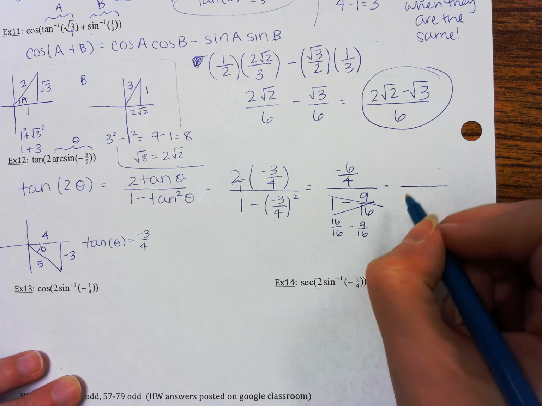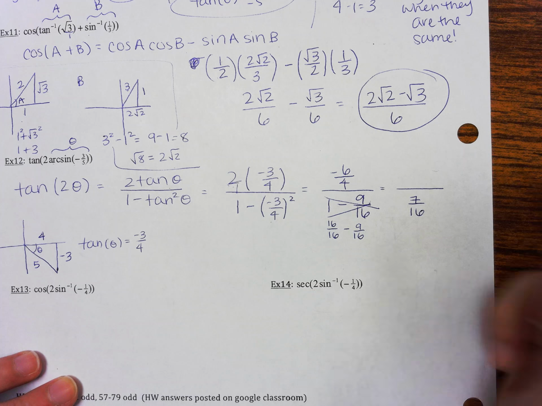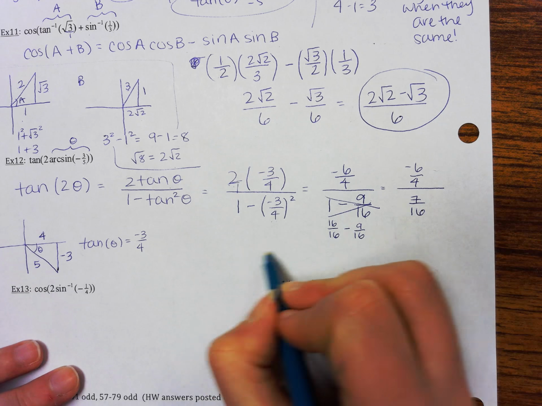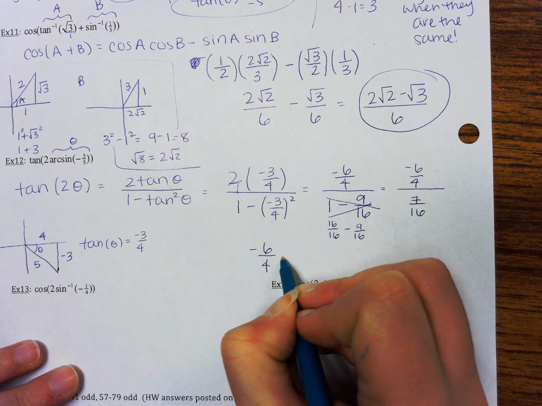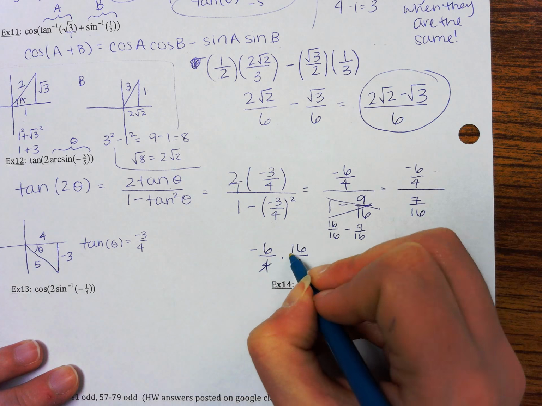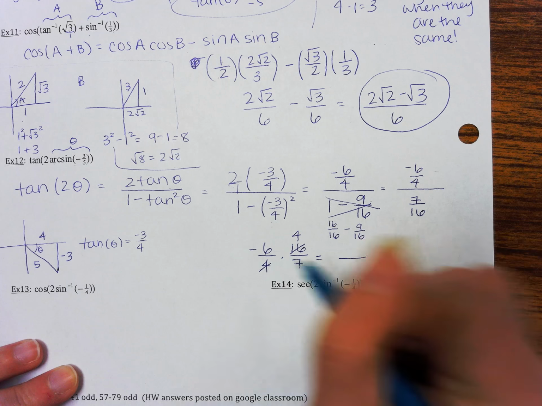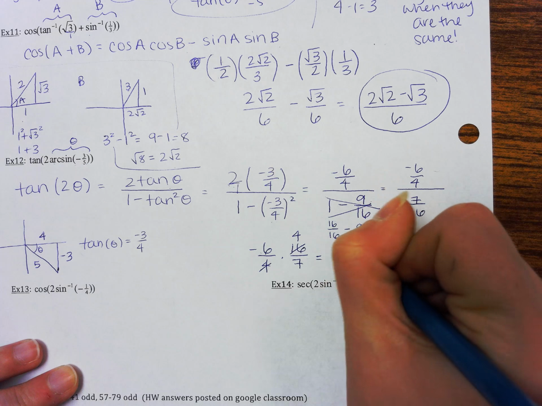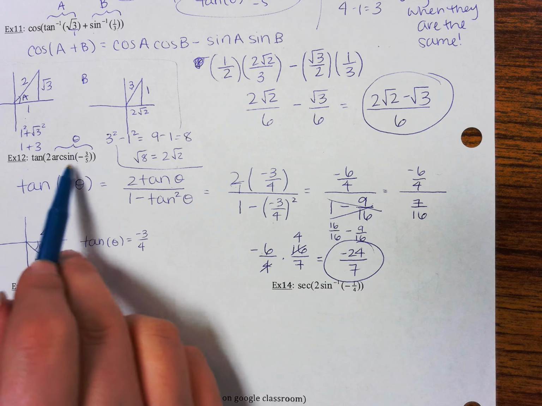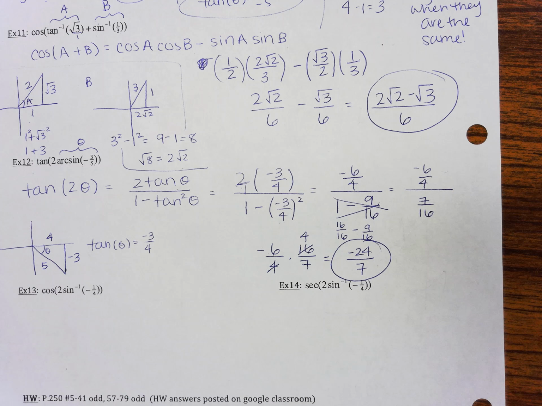So in the denominator here, I'll have 7 over 16. And you could leave this as negative 6 over 4 and then flip and multiply by the reciprocal, so we'd have negative 6 over 4 times 16 over 7. And I can reduce my 4 and my 16, divide them both by 4, just to save me some reducing later on. And I get negative 6 times 4 is negative 24 over 7. And that's my final answer for this problem. The tangent of 2 arc sine of negative 3 over 5 is negative 24 over 7.